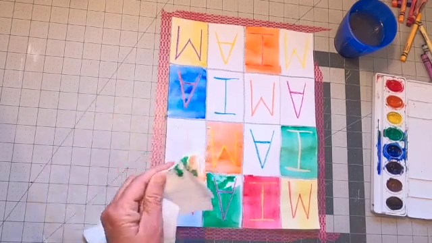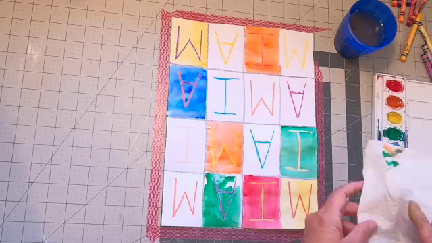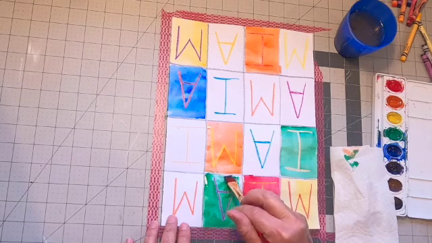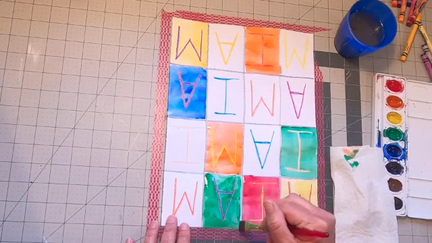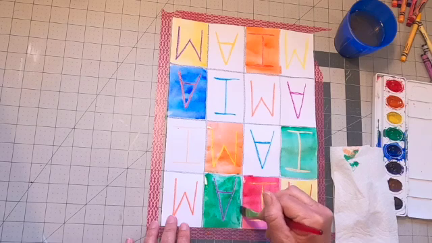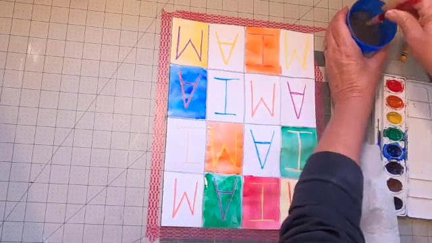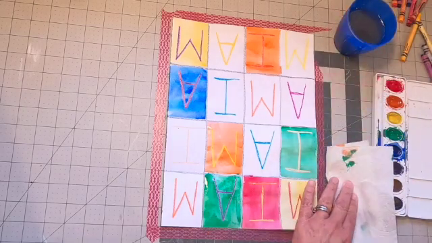That's the other nice thing about having a paper towel handy, is that if you are careful with your paper towel, you can blot up little mistakes where your colors might bleed together and you don't want it to. Sometimes it's kind of nice when that happens, but sometimes that's not your plan. Rinse, wipe, dry.